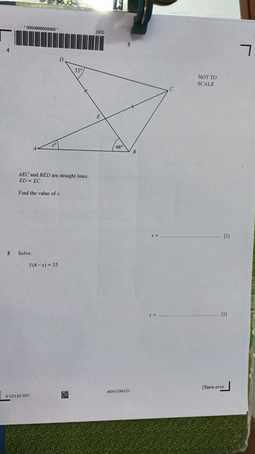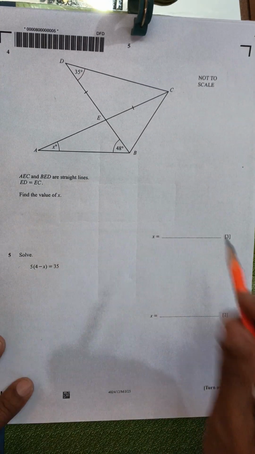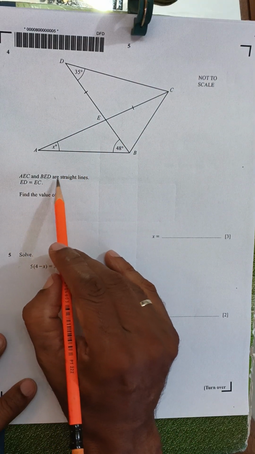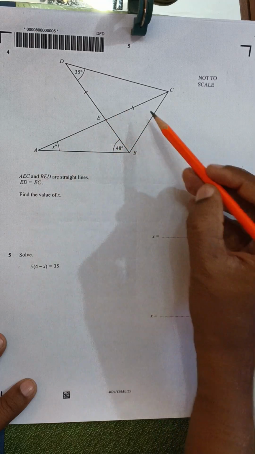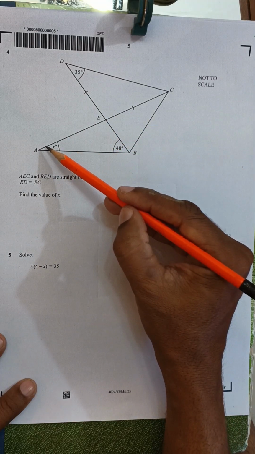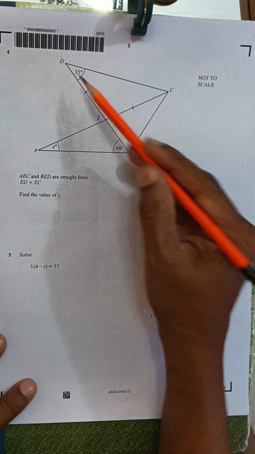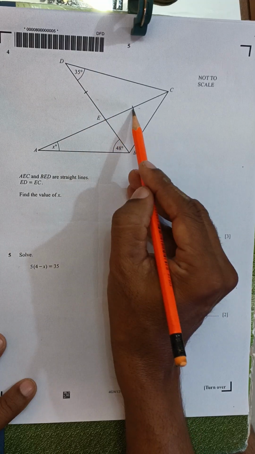Look at this question. First of all, AEC and BED are straight line, and these two lines are equal to each other.